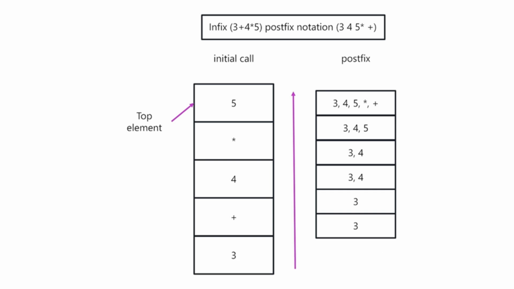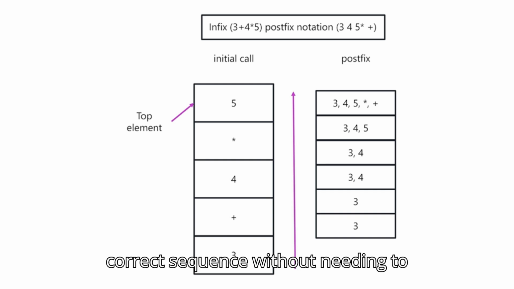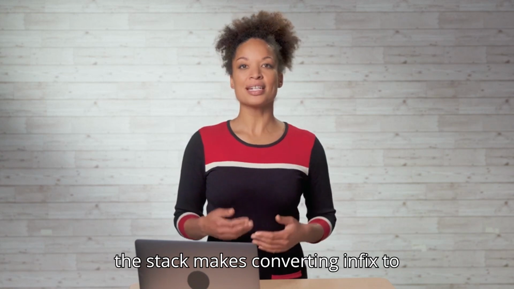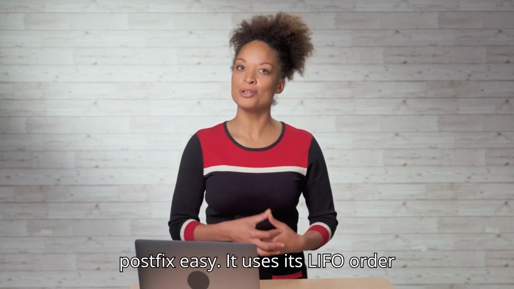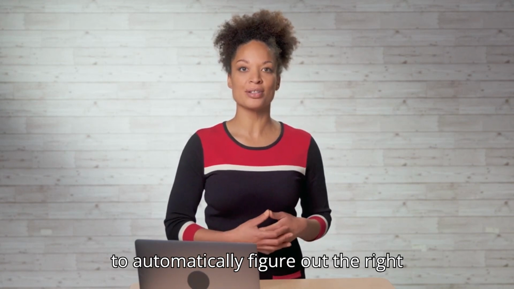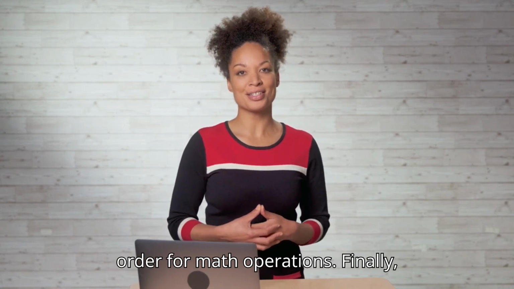Thanks to the stack, the operations are organized in the correct sequence without needing to consider precedence directly. That's how the stack makes converting infix to postfix easy. It uses its LIFO order to automatically figure out the right order for math operations.